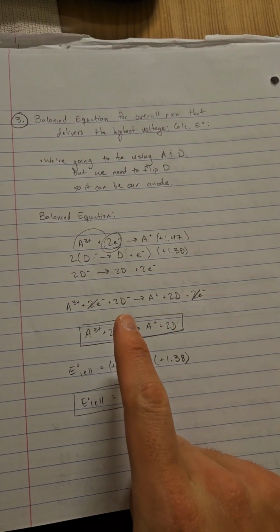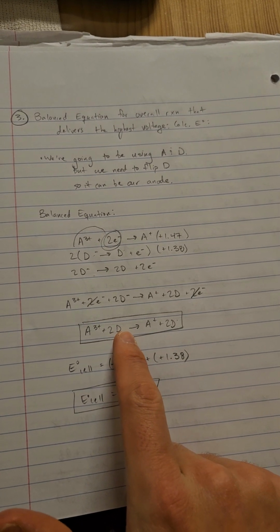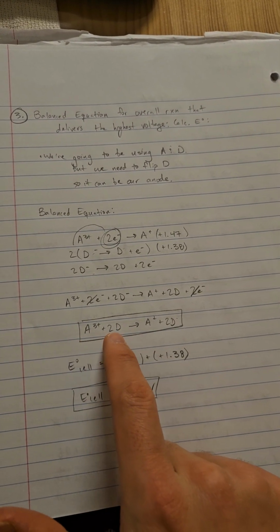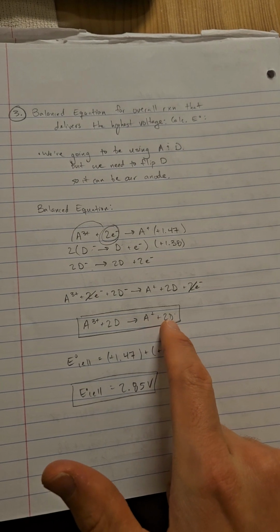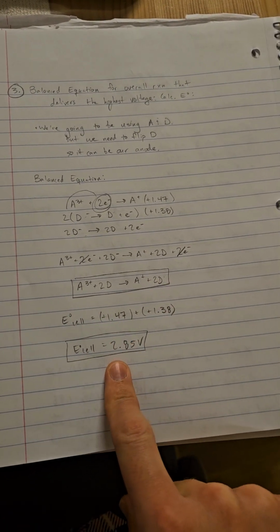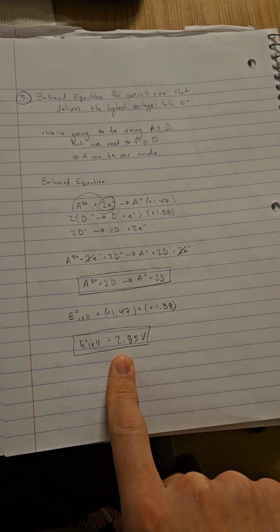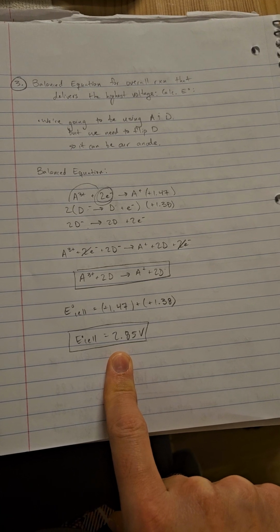It looks like 2D minus. This should have a minus right here. So it should be A3+ plus 2D minus going to A+ and 2D. Okay, so we use our equation, and we get an E cell of 2.85, which is going to be the overall reaction that delivers the highest voltage.